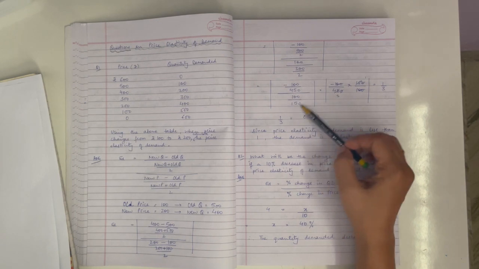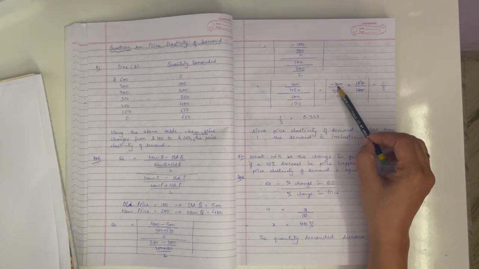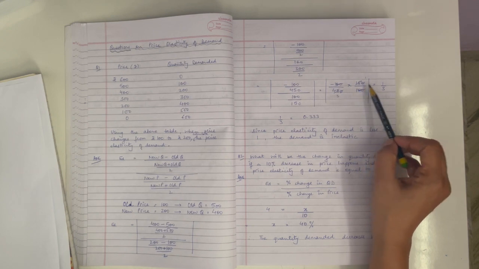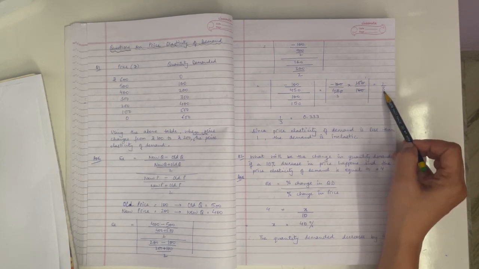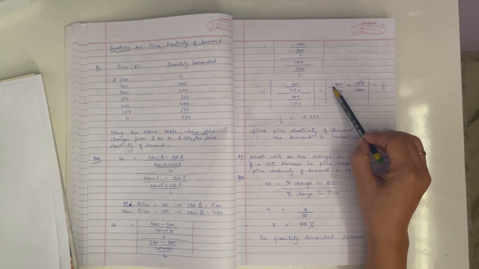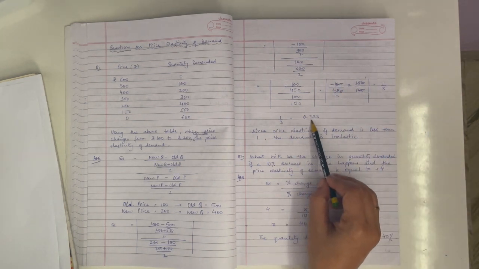This is simple math. I can write this as minus 100 divided by 450 into 150 divided by 100. With some cancellations, I get 1 by 3, the absolute value, so I'm ignoring the negative sign. 1 by 3 is nothing but 0.333.